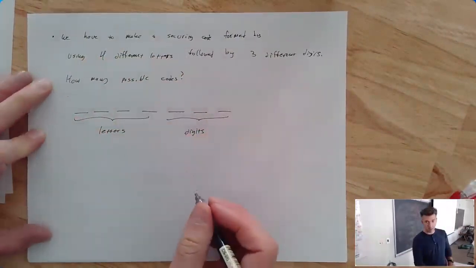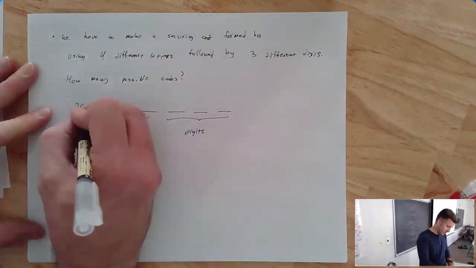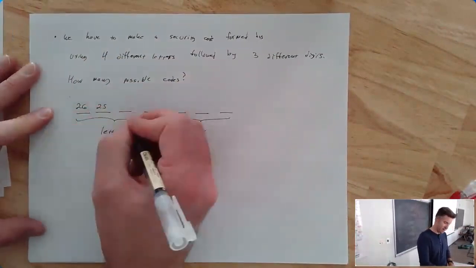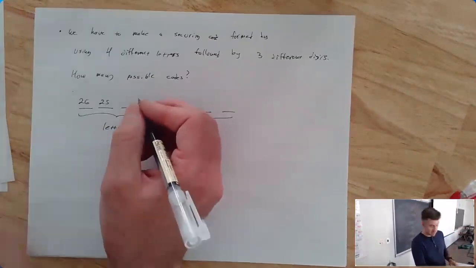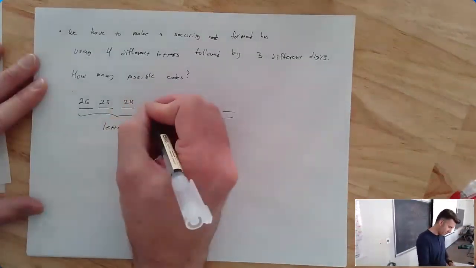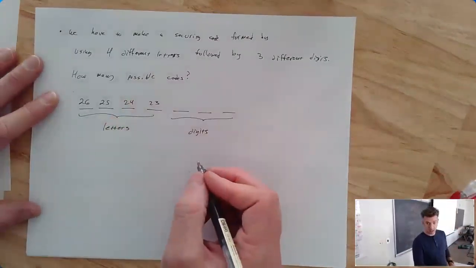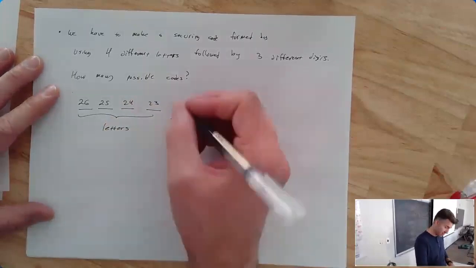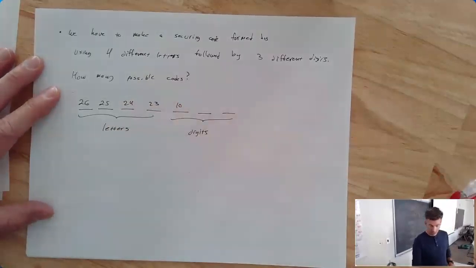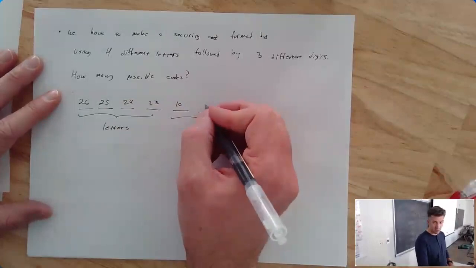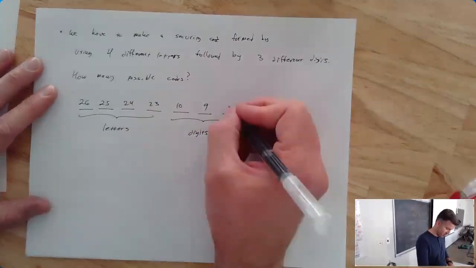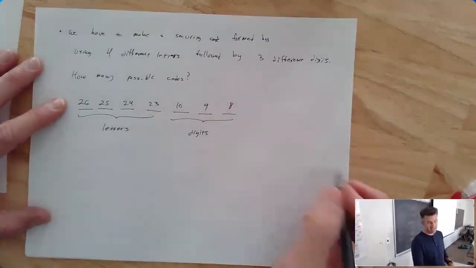So I would say, okay, for the letters, there are first 26 choices, then 25, because I picked one and they all have to be different, and then 24, and then 23. And for the digits, there are first 10 choices, 0 through 9. And then after I've chosen one of them, there's 9 choices. And then after I've chosen 2 of them, there's 8 choices. That's how I'd probably actually do it.